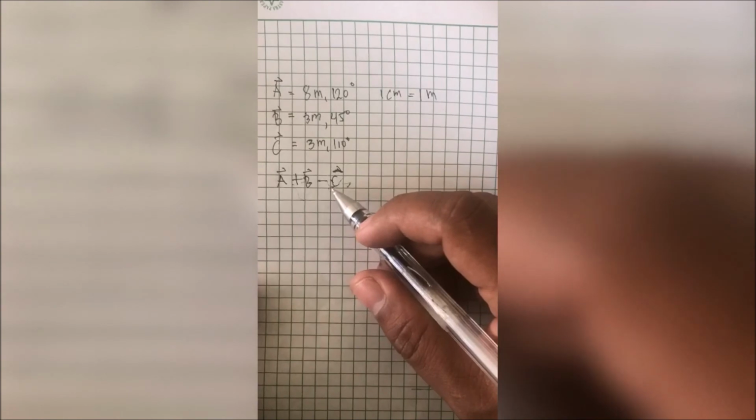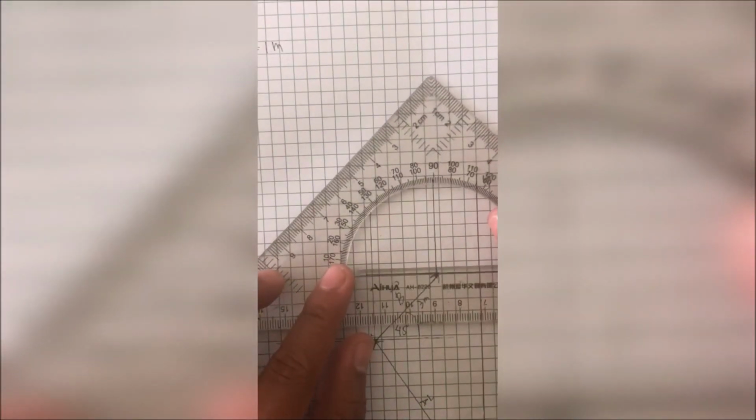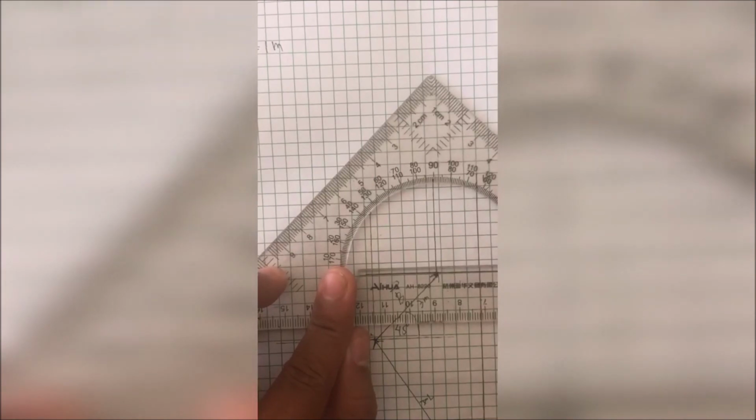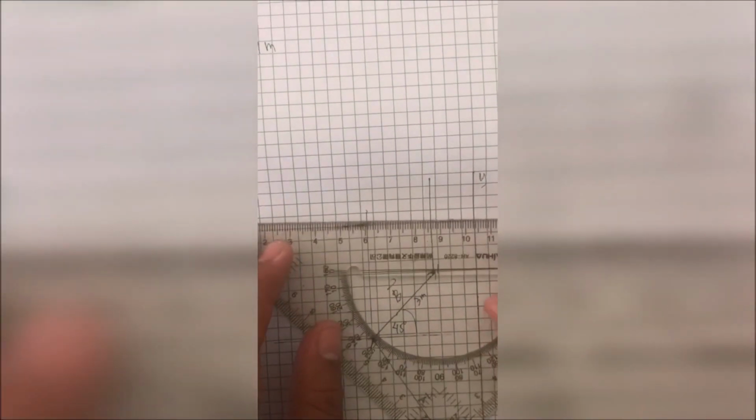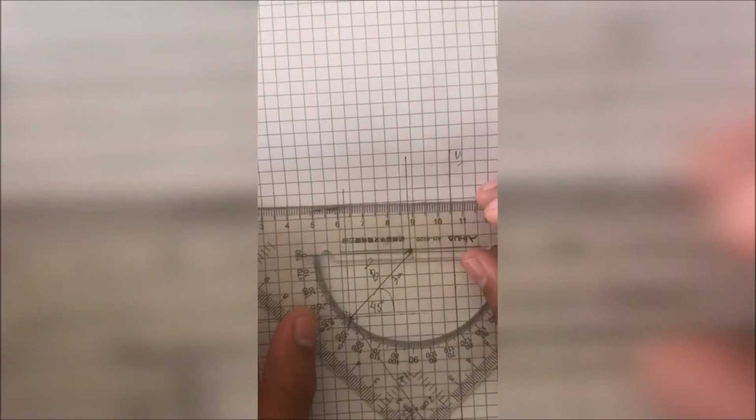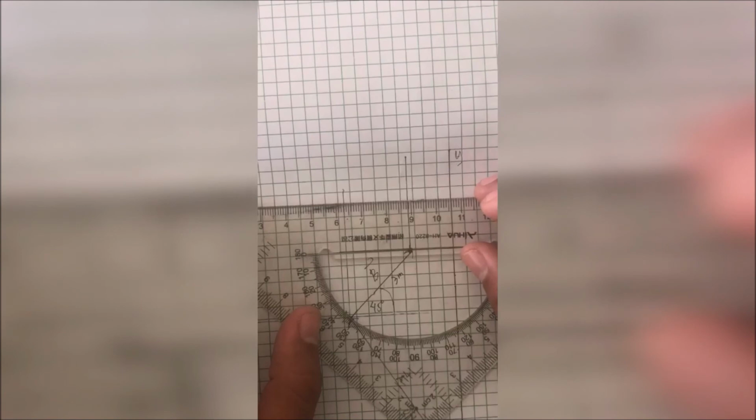Next, since this is negative vector C, instead of measuring the angle from the positive x-axis in the counterclockwise direction, measure the angle from the negative x-axis in the counterclockwise direction.